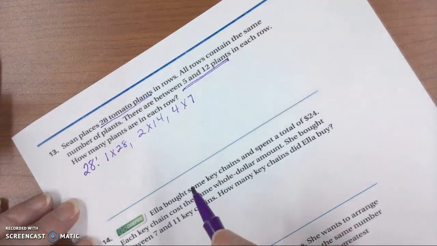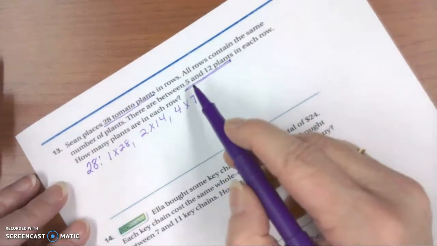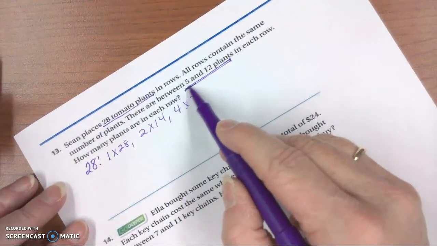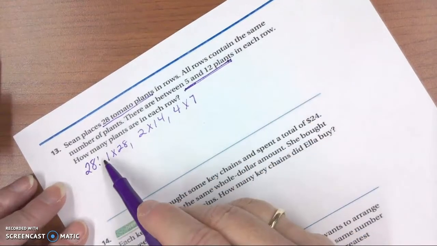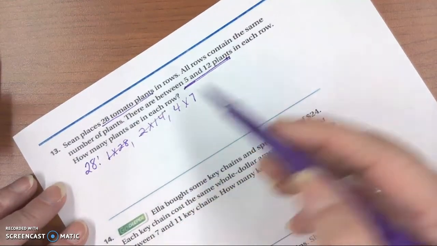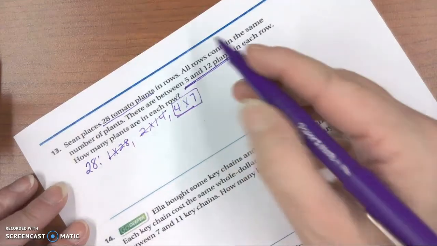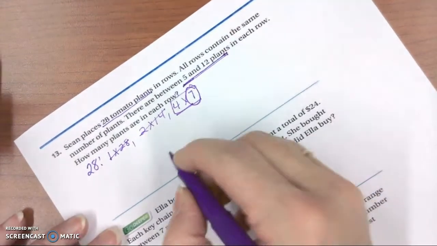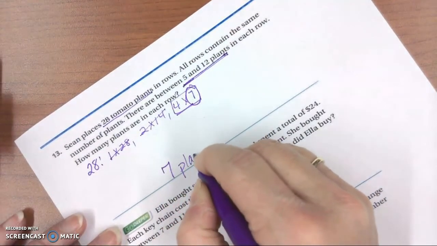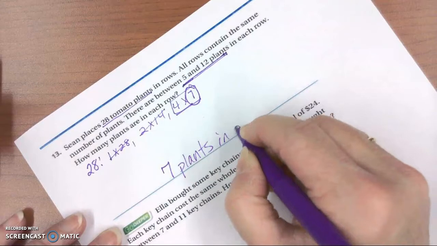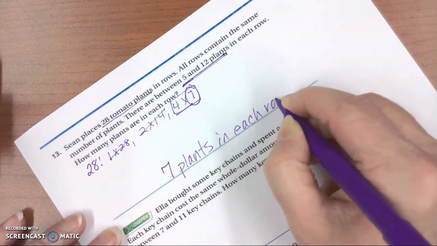But which ones fit our conditions? Our conditions say that he has to have between 5 and 12 plants in each row. This one doesn't work. This one doesn't work. So this one works. But which number works? Between 5 and 12, and that would be 7. So there are 7 plants in each row.